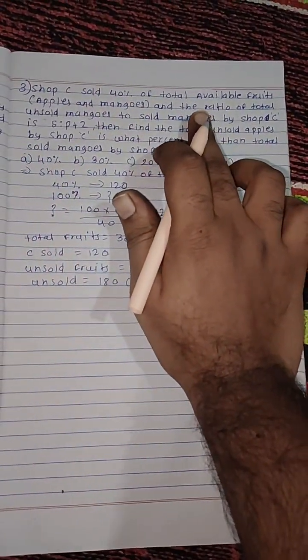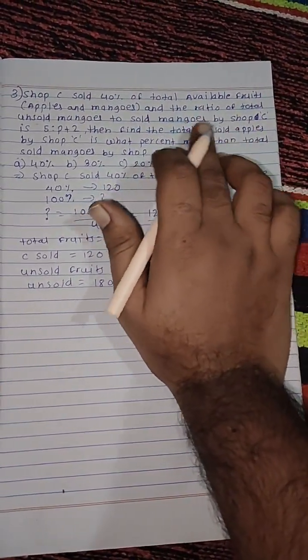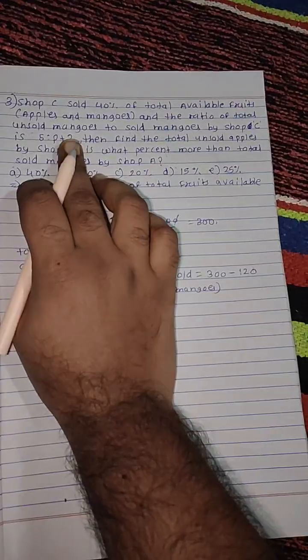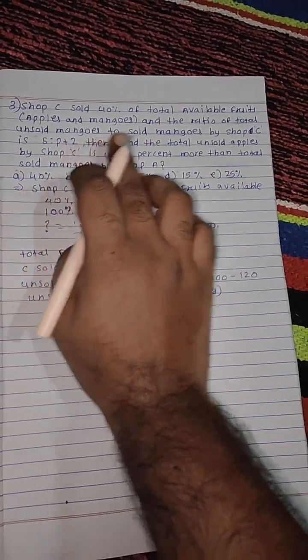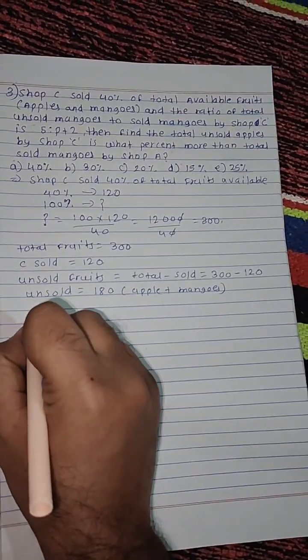Next they have given the ratio of the unsold mangoes to sold mangoes by shop C is 5 is to P plus 2.